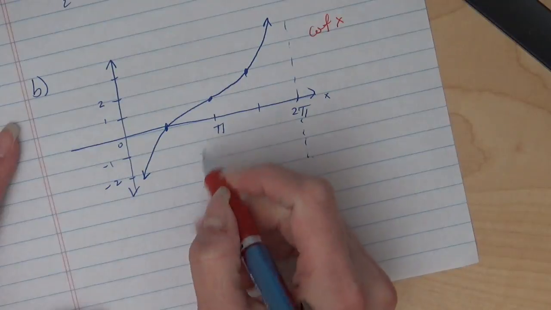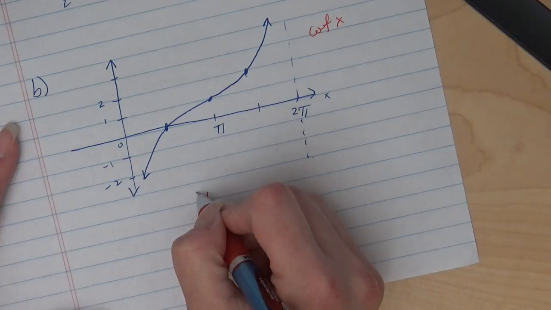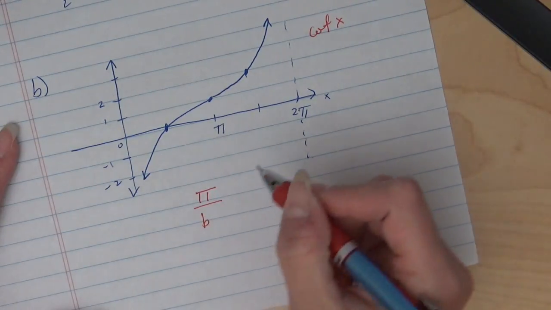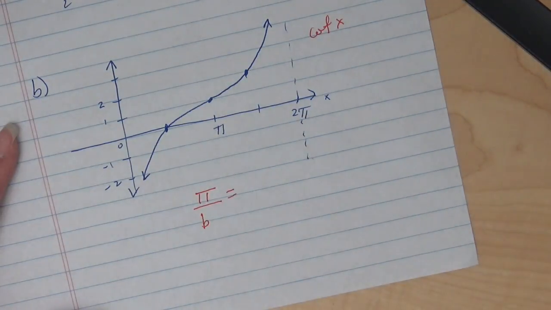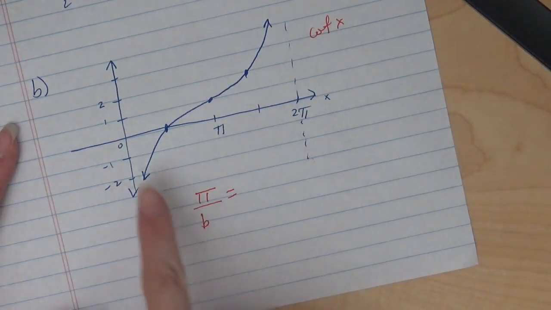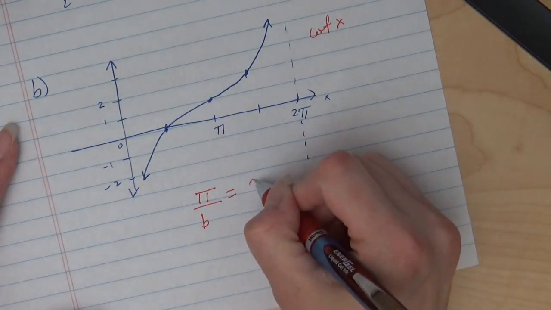The rule is the period is pi over b, and our period is 2 pi, so we'll set this up as pi over b equal to 2 pi.